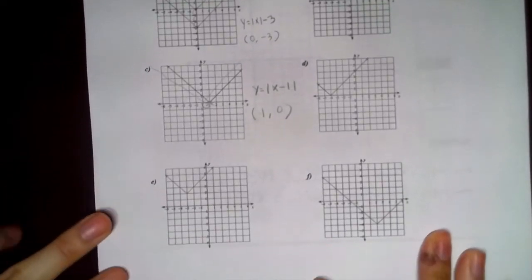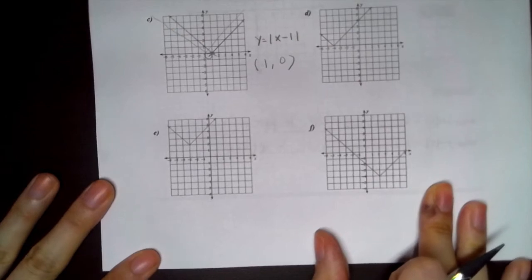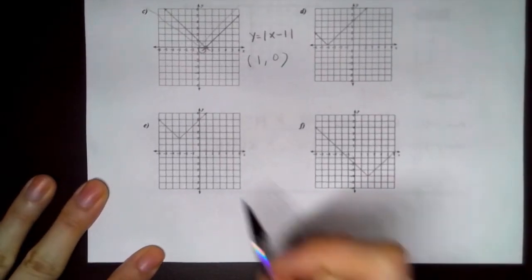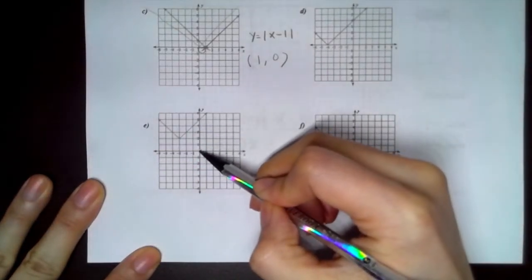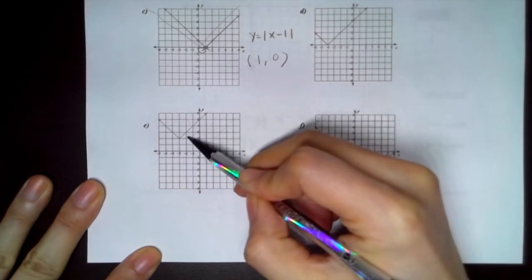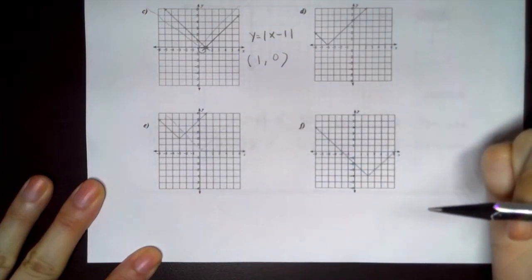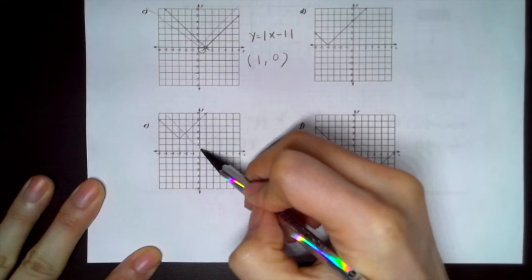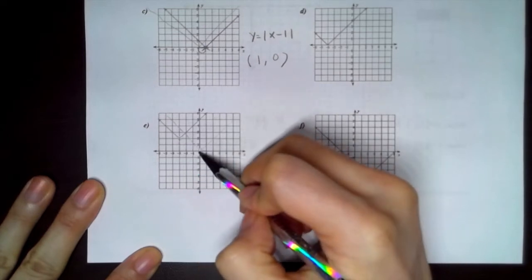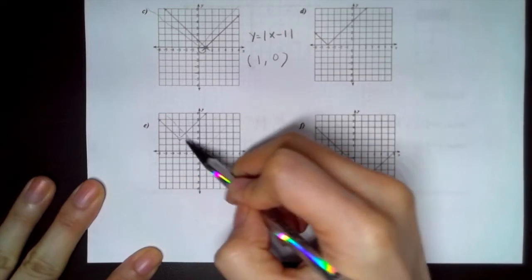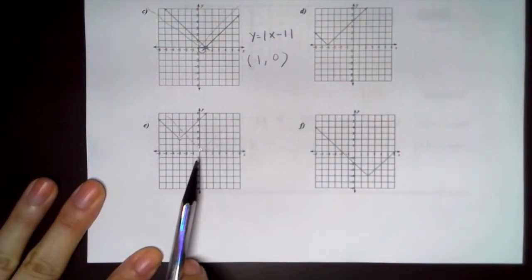And look at E. From (0, 0), that's my parent function. And think about it, from (0, 0) to this point, that's more than one translation.